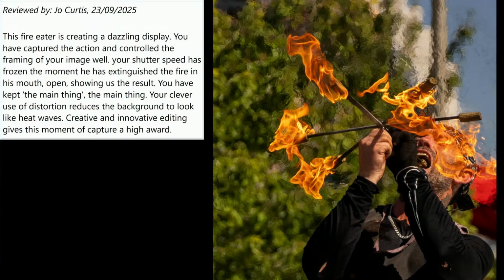You have kept the main thing, the main thing. Your clever use of distortion reduces the background to look like heat waves. Creative and innovative editing gives this moment of capture a high award.